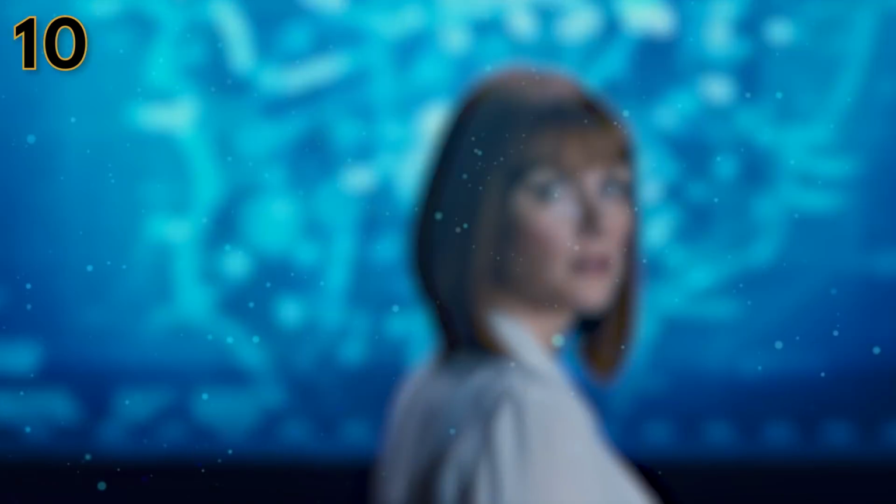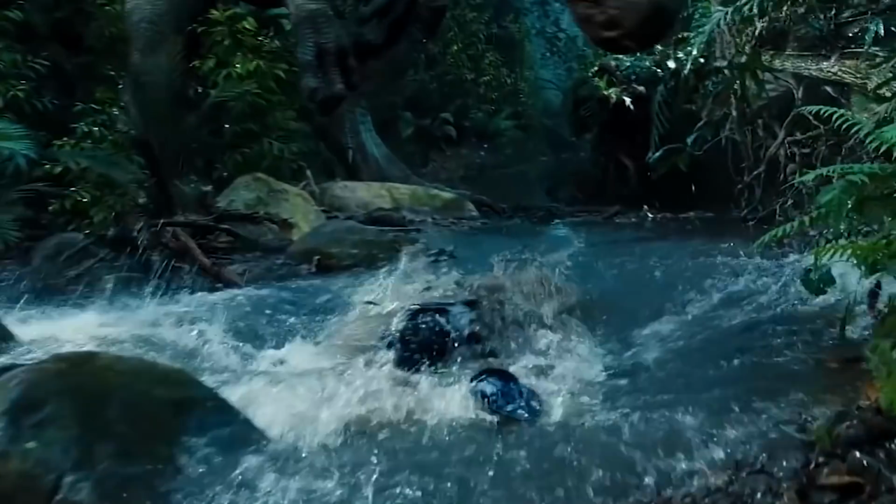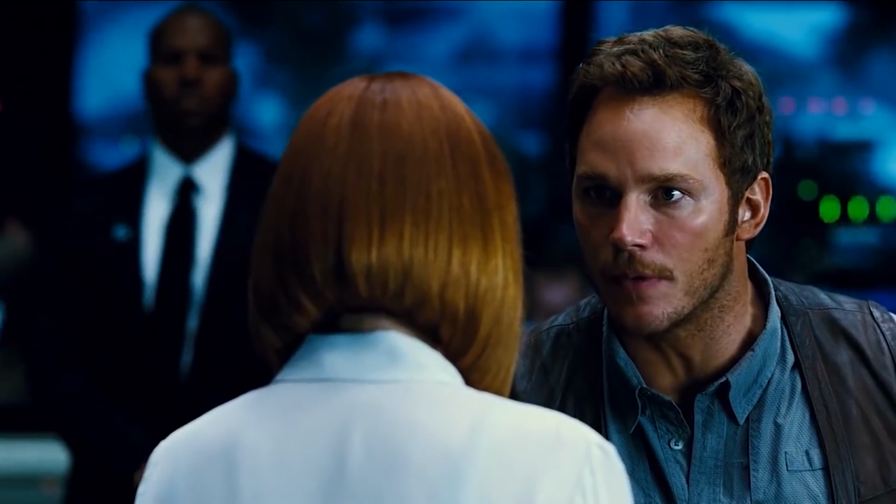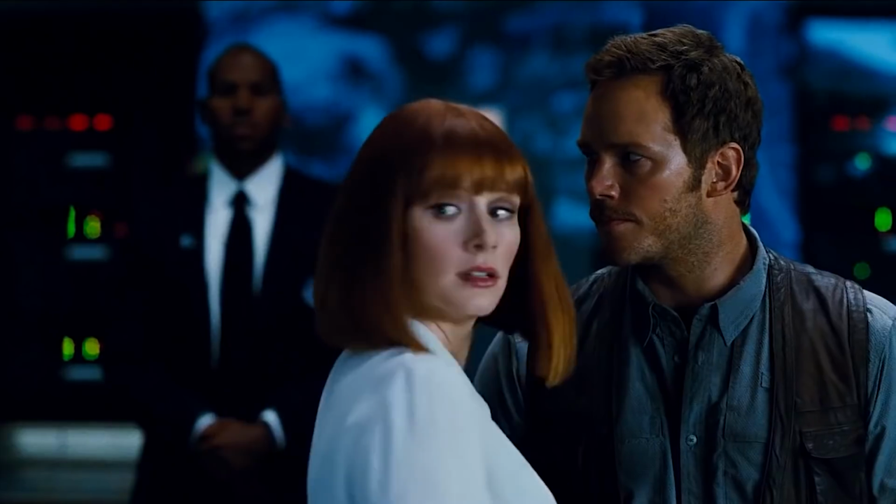The last mistake I wanted to explore is from none other than the fourth installment of the Jurassic Park franchise, Jurassic World. While the theme park's team is searching for an escaped I-Rex, we are shown a screen depicting the heart rates of a military squad tracking it down.